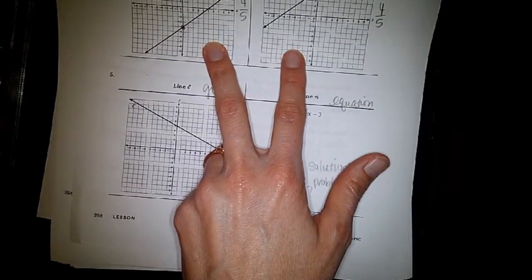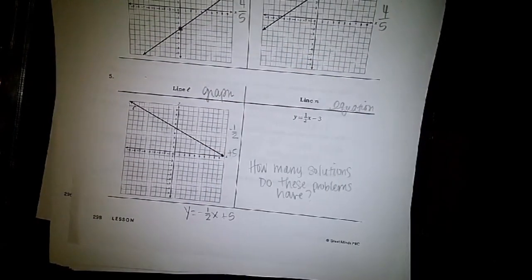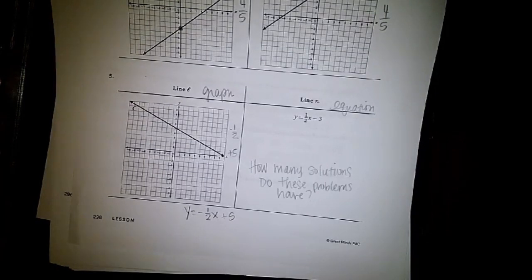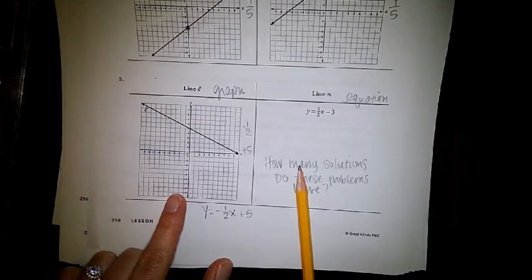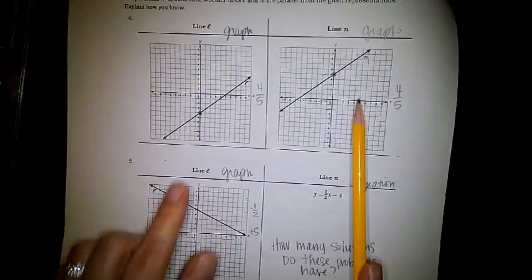Well, what would constitute all solutions? What would it look like then? Same what? It'd be the same line, right? Same slope, y-intercept. So Joel's saying that all solutions would be the same line with the same slope and the same y-intercept. These were saying that it only has what? One solution, and these were saying it has how many solutions? None.